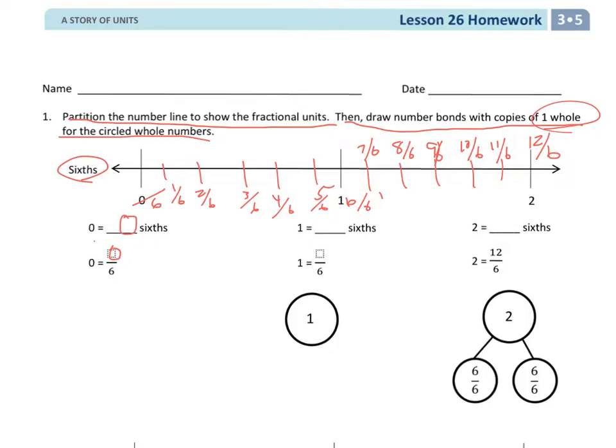For one whole, I know that in order for it to be whole, if I have 6 as my units, or sixths, I need 6 of them filled. So it's going to be a fraction of 6 out of 6. And the way I'll draw my number bond is my one whole is equivalent to 6 out of 6.